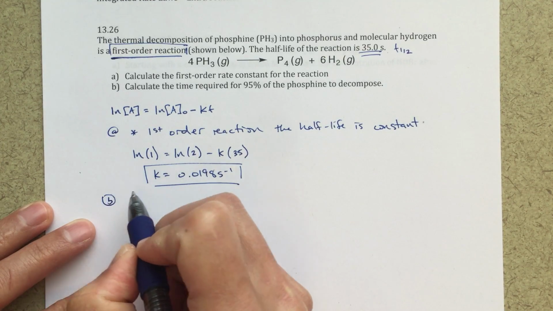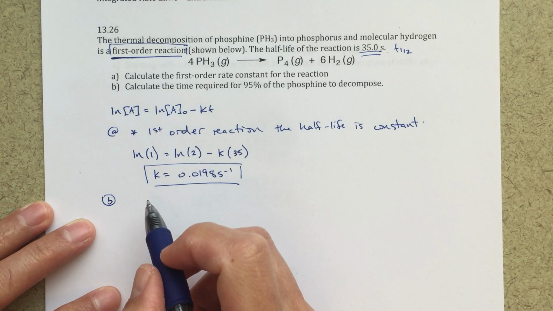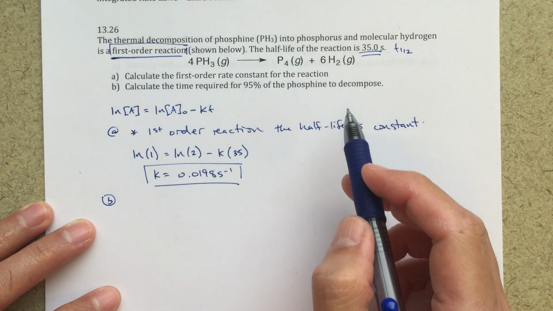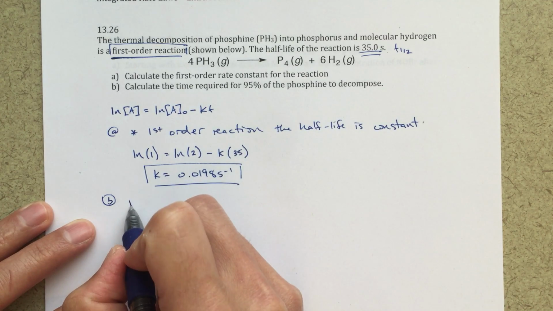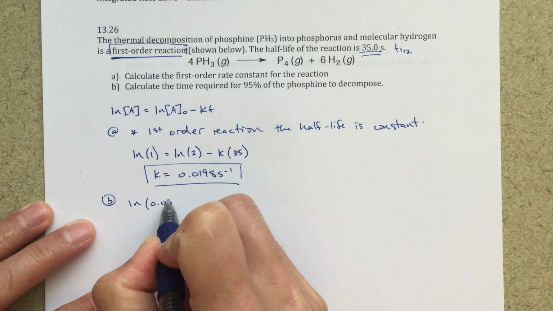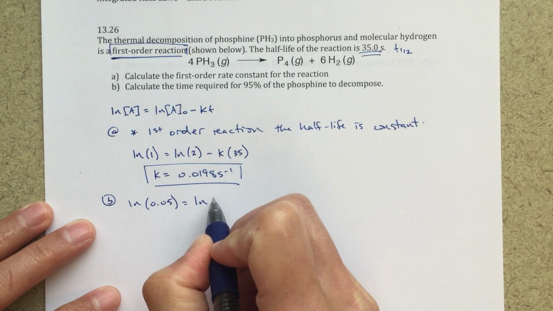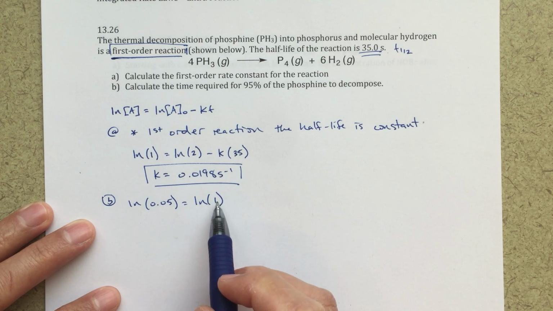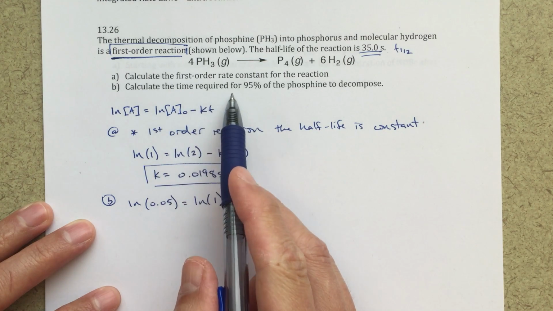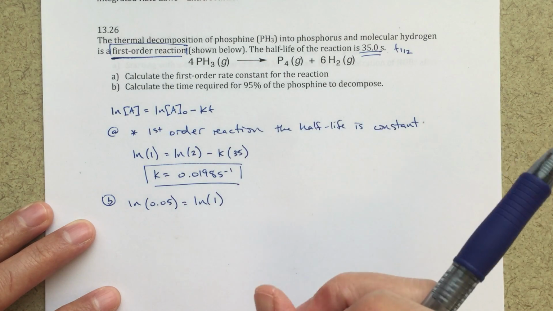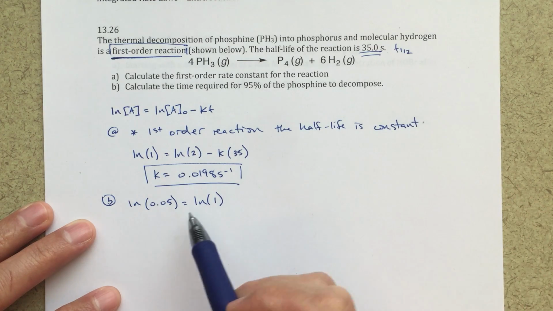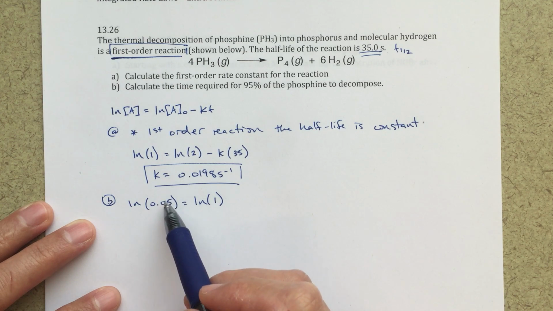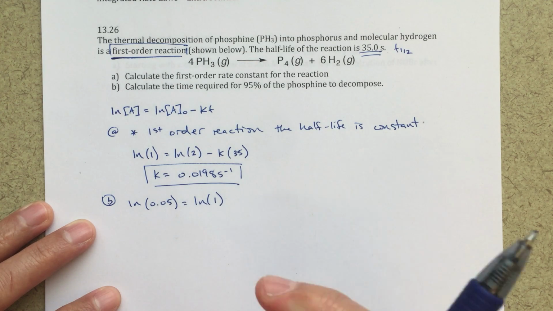Once we know that k value, we can do this next part for B. This says calculate the time required for 95% of the phosphine to decompose. Again, in this case, it really doesn't matter what we necessarily plug in here for our concentrations, as long as we've got 5% left over of what our initial was. So the easiest way for me to do this: 95% of the phosphine decomposing means that there's only 5% left over. So 5% of 1 is 0.05. This would represent a time after only 5% is remaining, or 95% of this 1 has gone away.